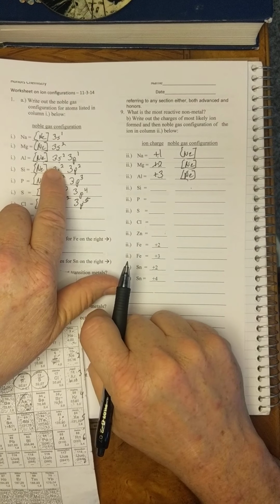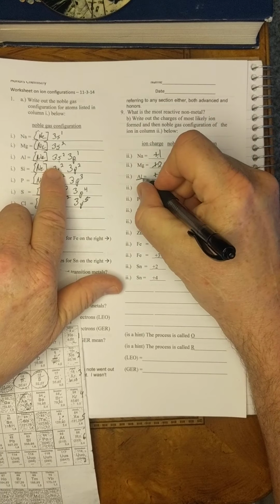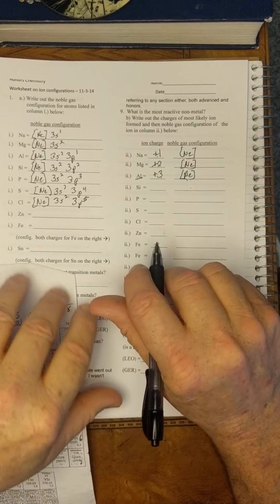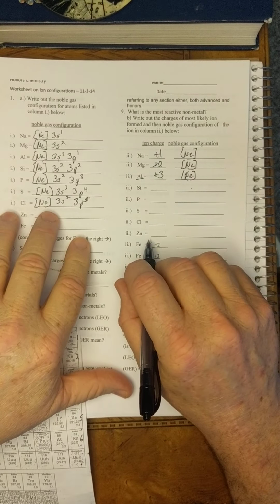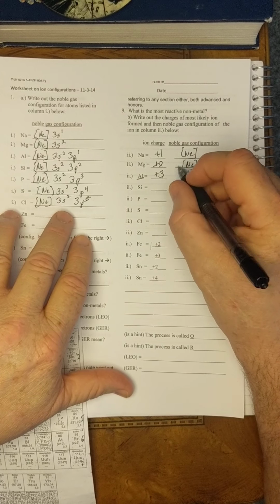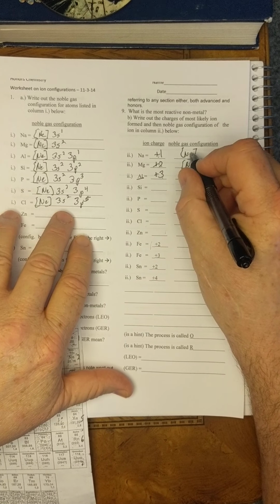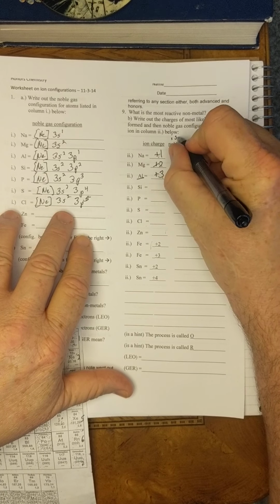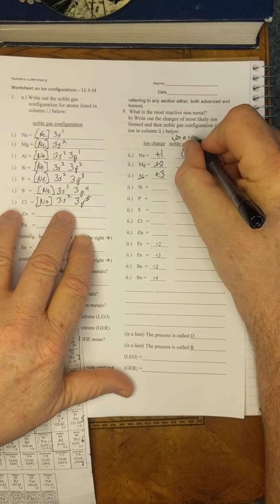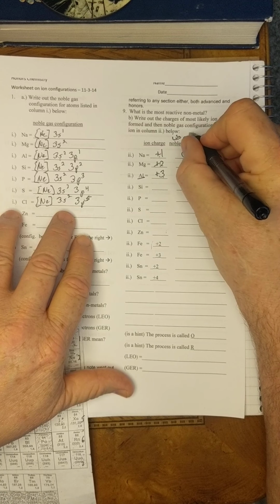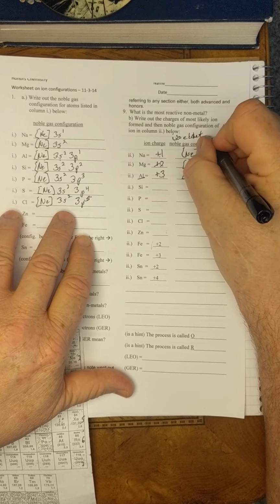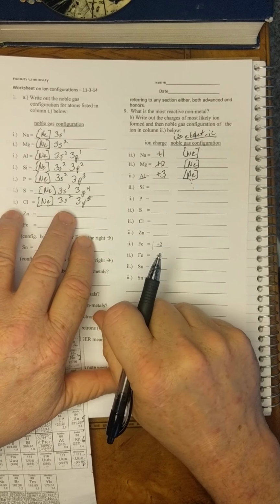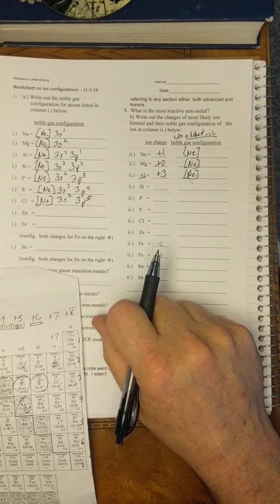Which one's the smallest of the three? Aluminum, because it has the most protons. It has the most Z effective, if I go back to Z effective. These all have the same number of electrons, and our term for that is iso, which means the same, electronic. To be isoelectronic means you have the same number of electrons.